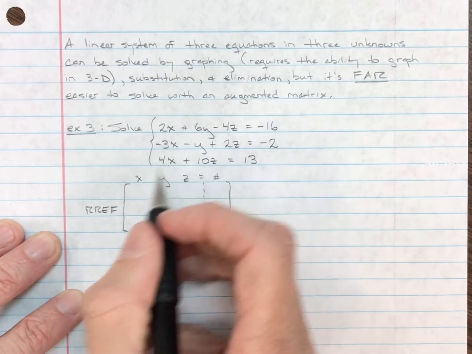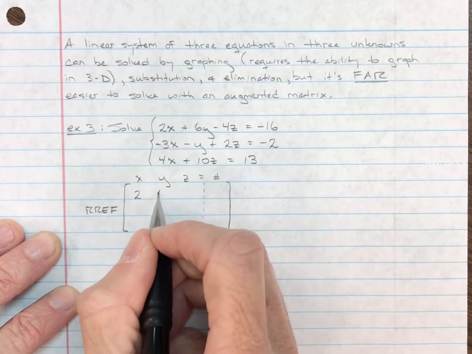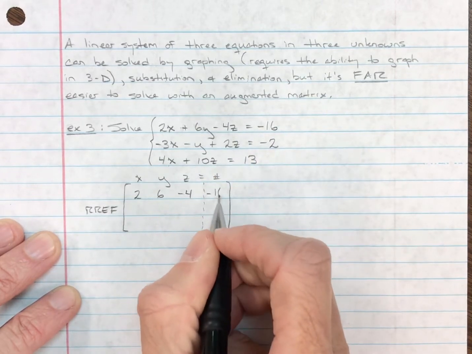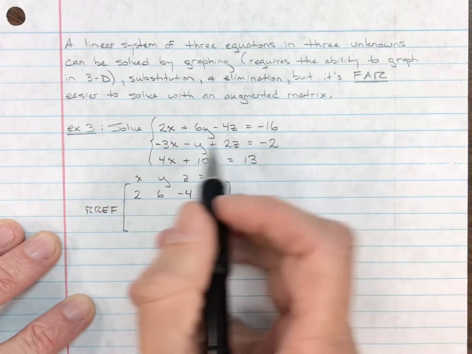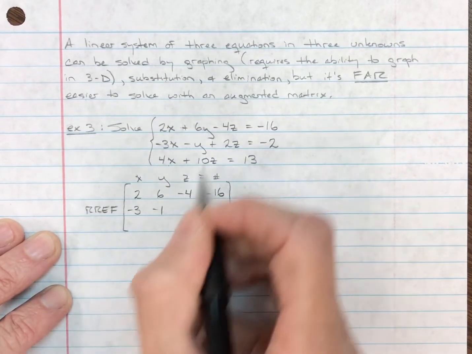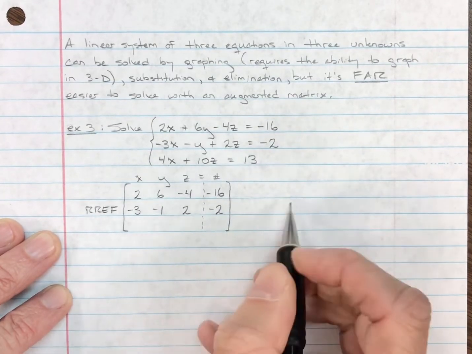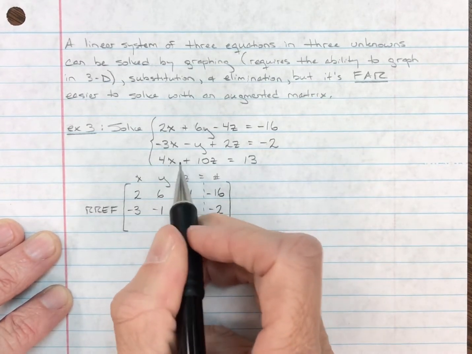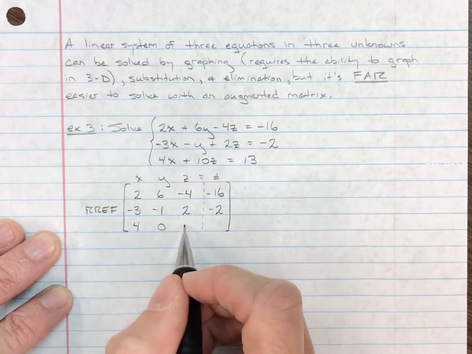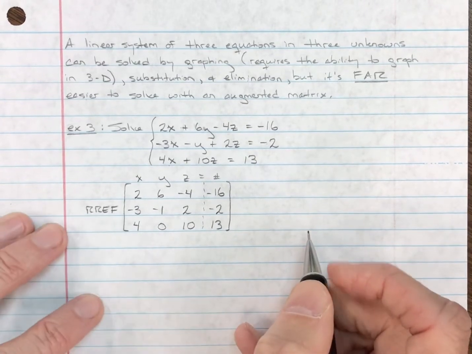Let's look at the coefficients for equation number 1. 2x, 6y, negative 4z, and the constant is negative 16. Equation 2: negative 3, negative 1, and 2, and the constant is negative 2. Equation 3 has no y, so 0 for the y, but I have 4x and 10z and a 13 as its constant.